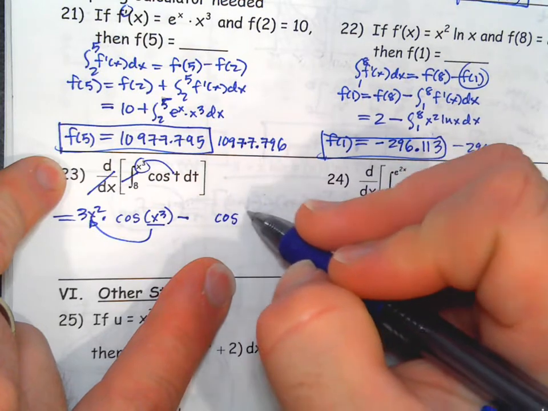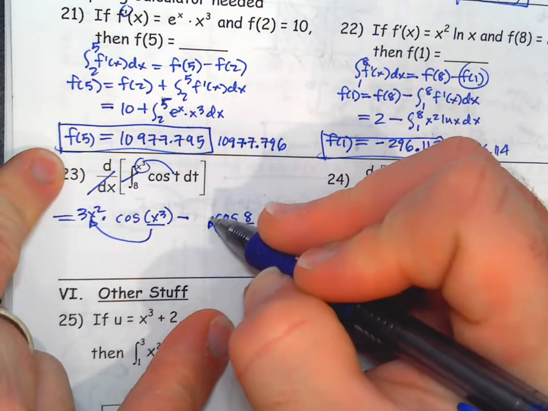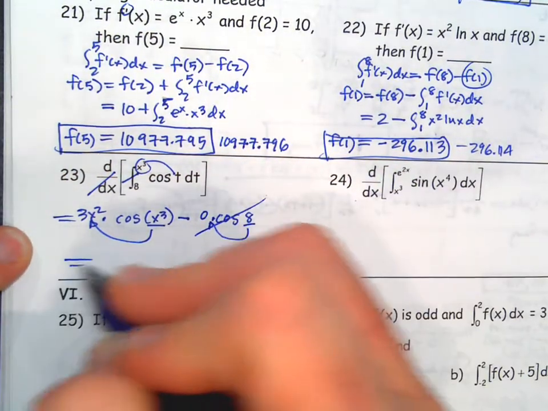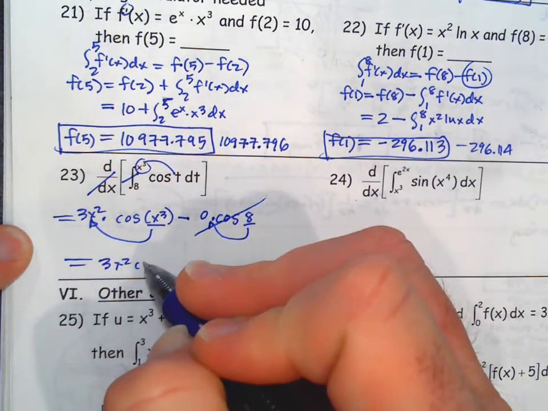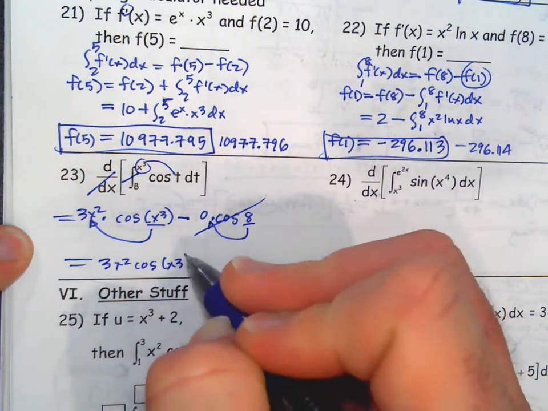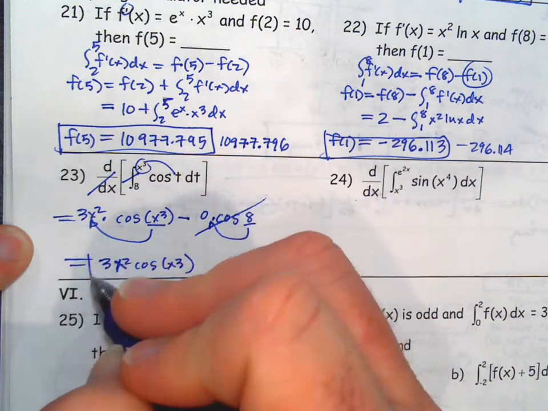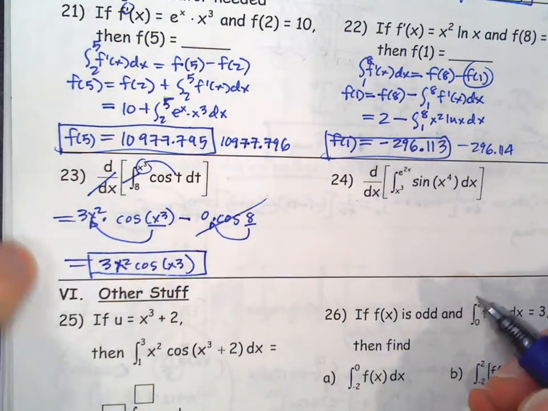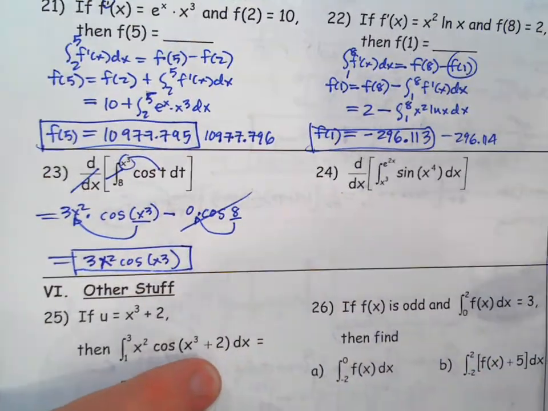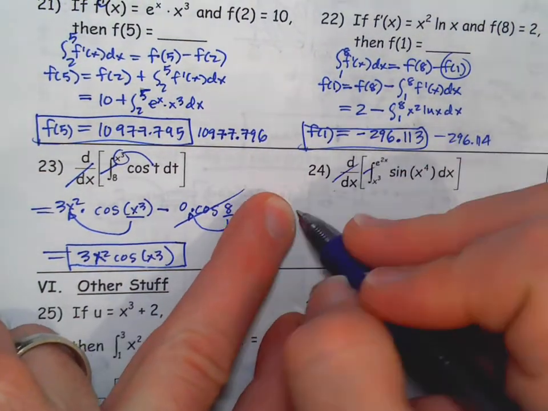Cosine of 8, you got to multiply derivative of 8, which is 0. So that term drops out. 3x squared cosine x cubed. I still want to see this in your work. Otherwise, I'm going to just think you didn't think of it. Just got lucky.